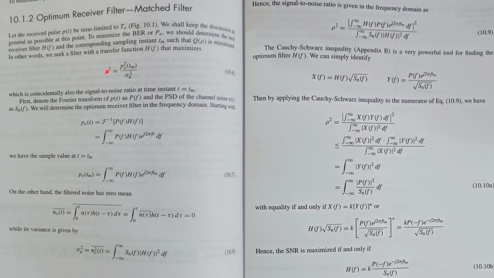So this is your SNR: sigma square, that is equal to p naught square divided by sigma n square. Sigma here is showing the variance, that is the noise power, that is why n is there. So first of all, what is our objective? Our objective is to find the signal power, that is p naught square. So p naught is the inverse Fourier transform, F inverse, of P of f and H of f.